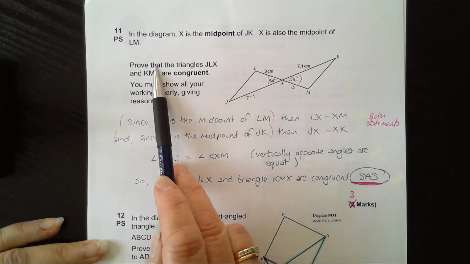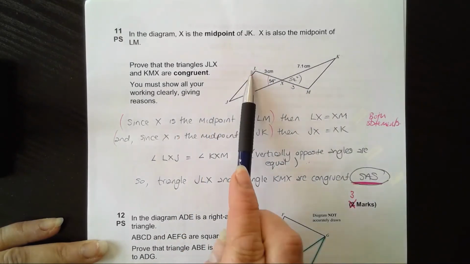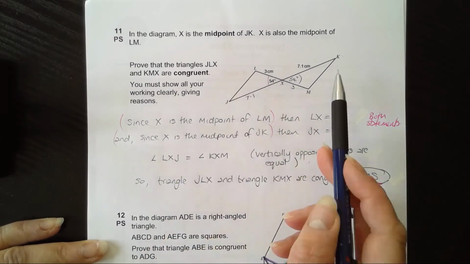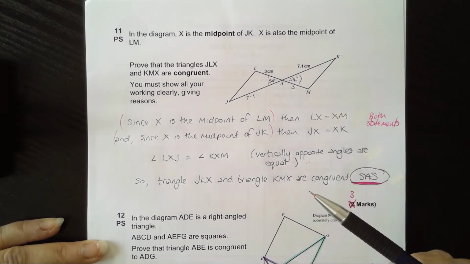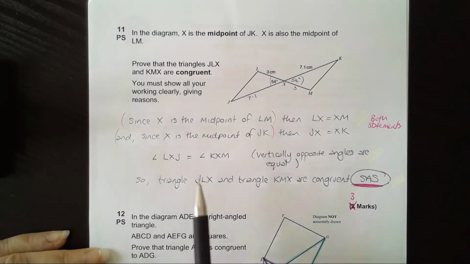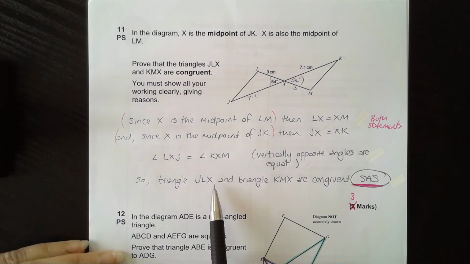So we're told that X is the midpoint of JK and the midpoint of LM. Prove that the two triangles JLX and KMX are congruent. You must show all your working clearly, giving reasons. So this is technically working. All these written statements are your working.